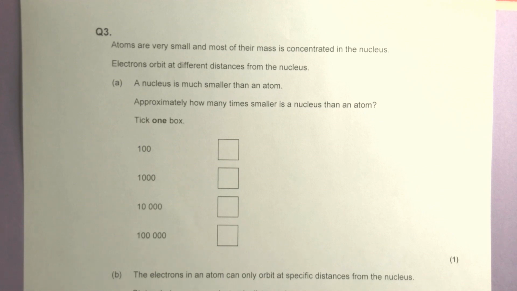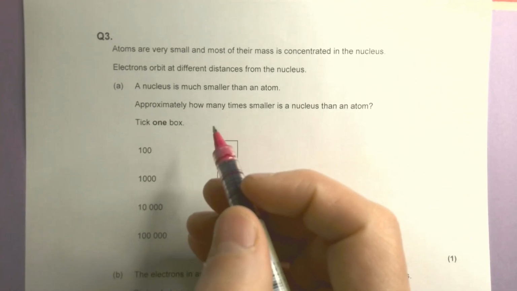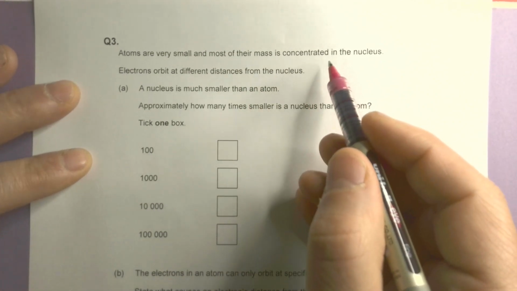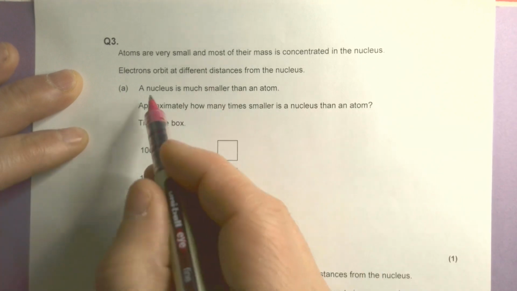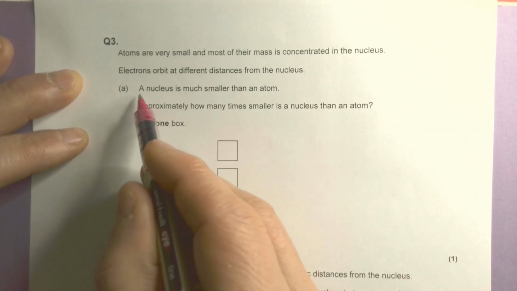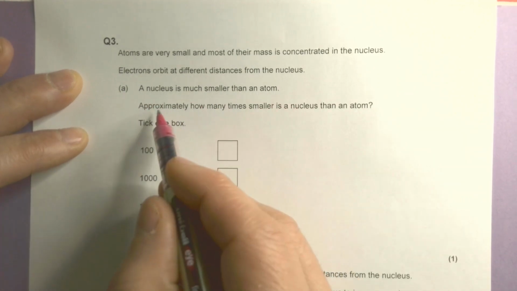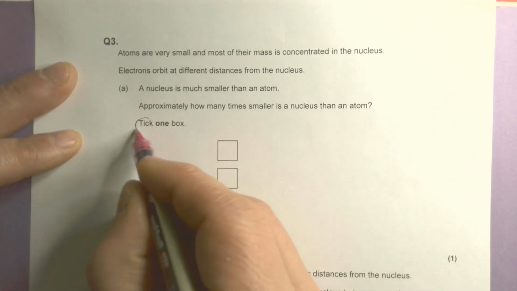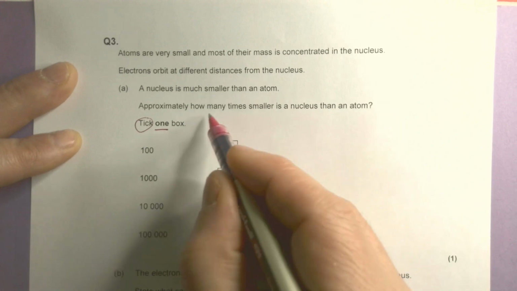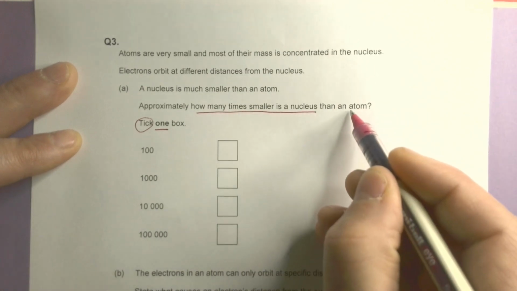Question 3. Atoms are very small and most of their mass is concentrated in the nucleus. Electrons orbit at different distances from the nucleus. 3a. A nucleus is much smaller than an atom. Approximately how many times smaller is a nucleus than an atom? Tick one box.